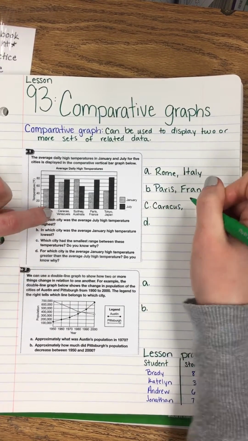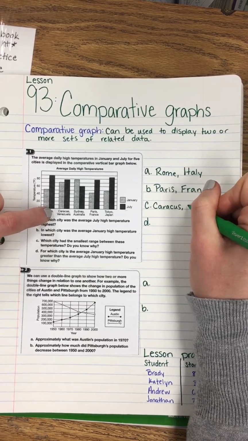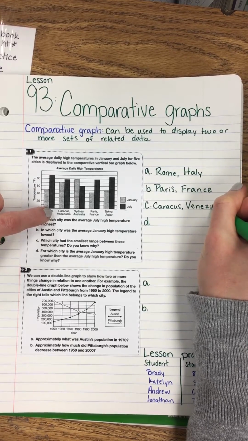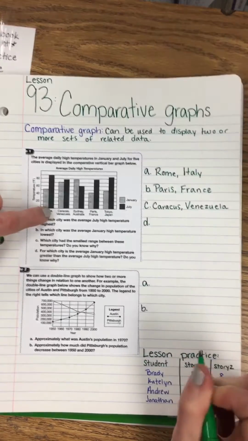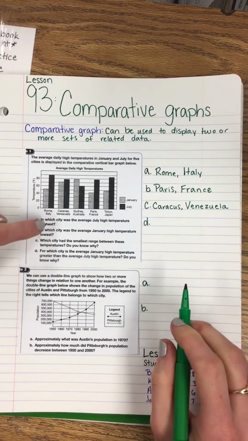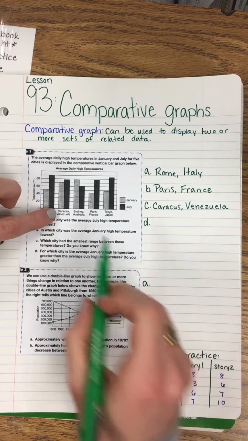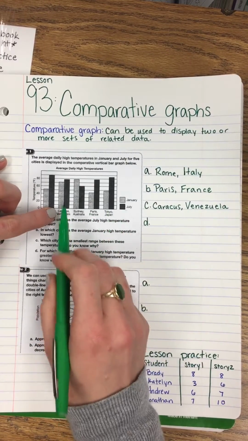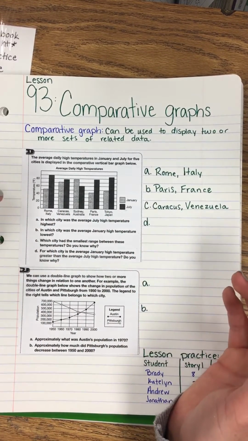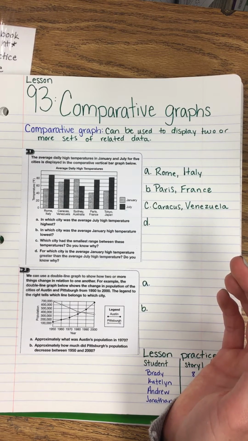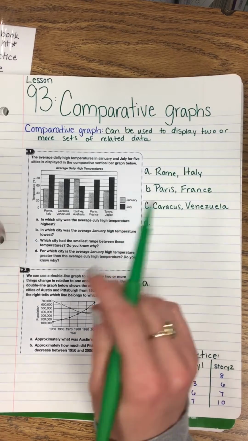If they give you the spelling, it is very important that you spell it correctly. And how do you know why? If it's that warm in January and that warm in July, my guess is that it's somewhere on the globe that isn't too close to the equator but not too far away from it, so they have about the same temperature all year long.